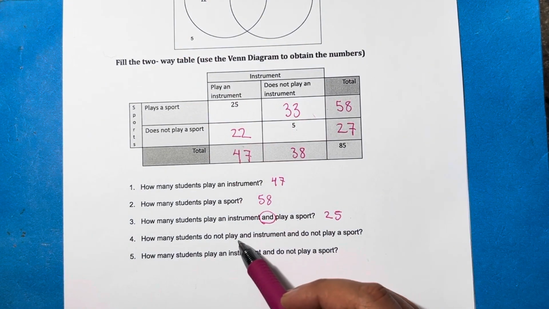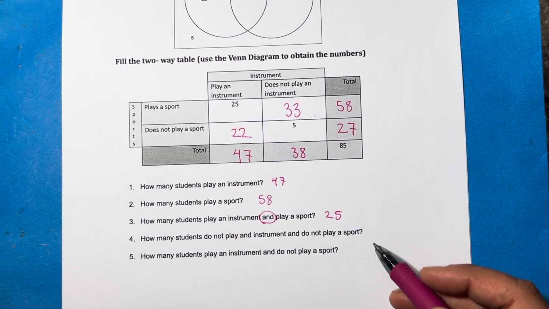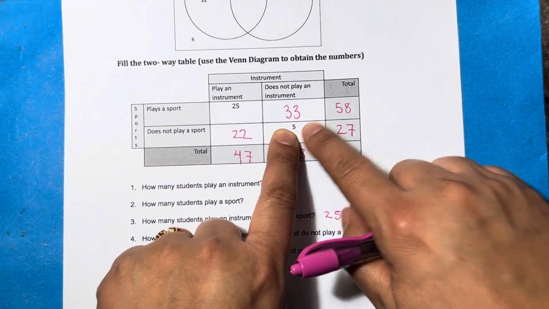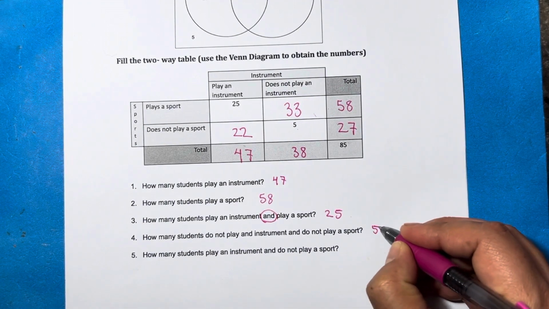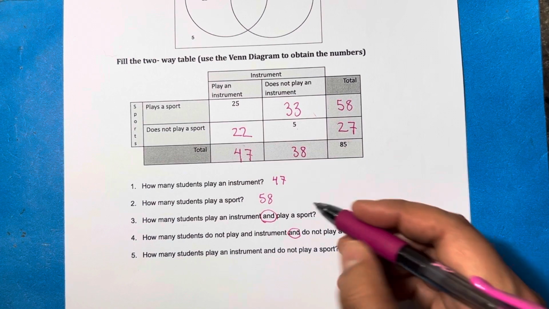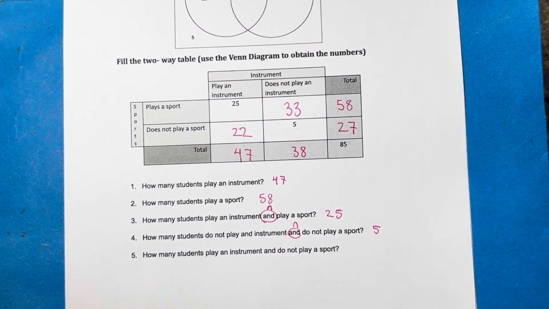How many students do not play an instrument and do not play a sport? Does not play a sport, does not play an instrument. It's 5. So whenever you see this, that's joint. The symbol will be like this again, okay?